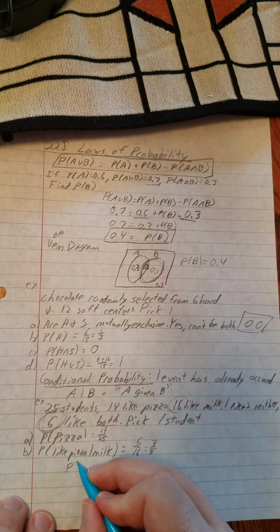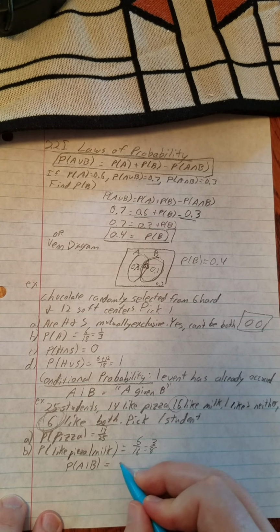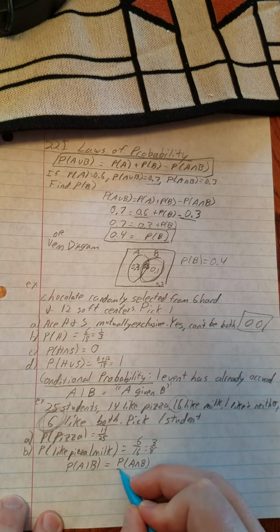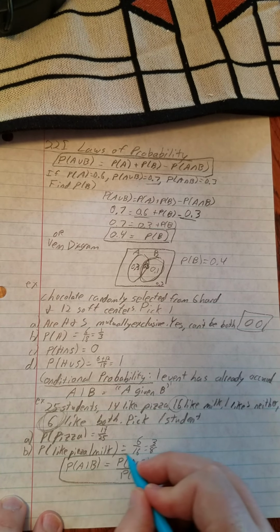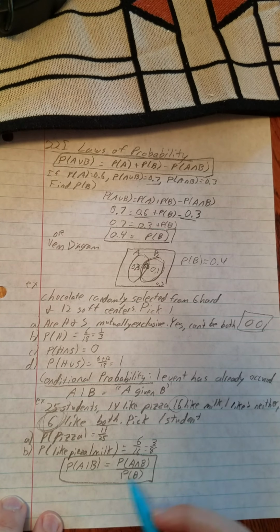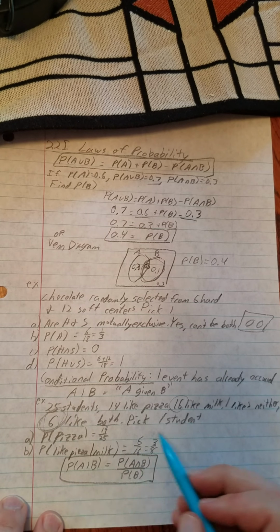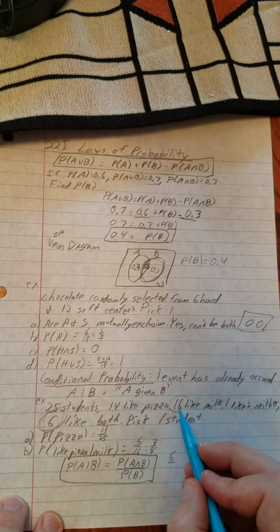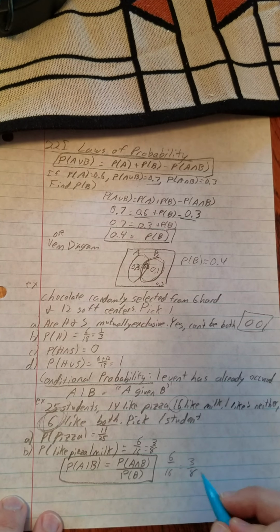The formula for conditional probability is the probability of A and B over the probability of B. So in the previous problem, the A and B was the 6, and the probability of B was the 16.